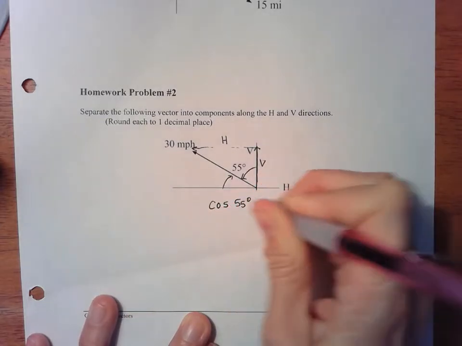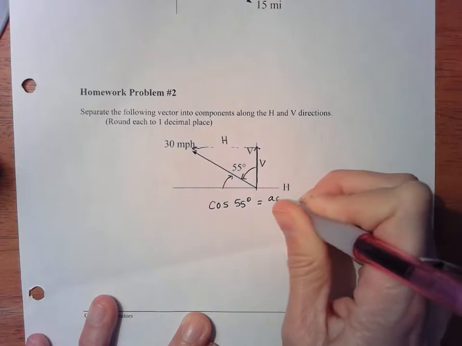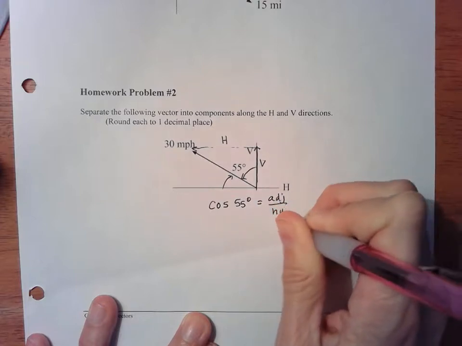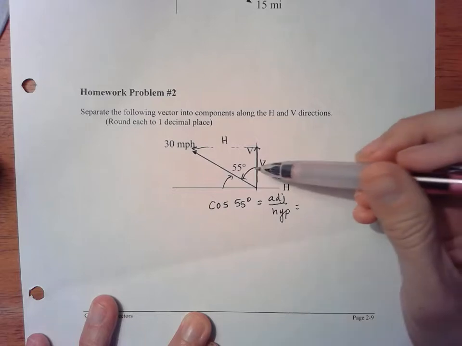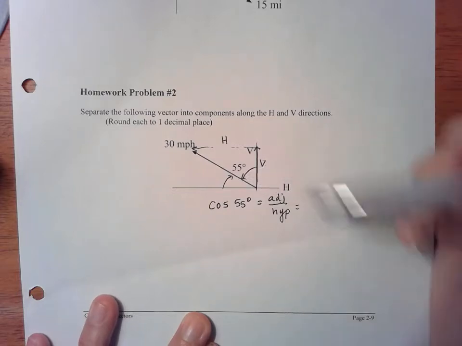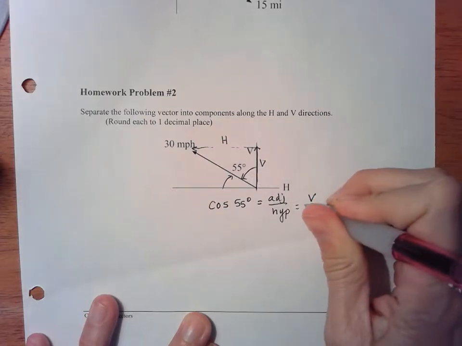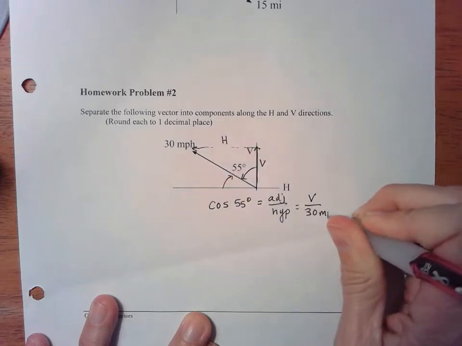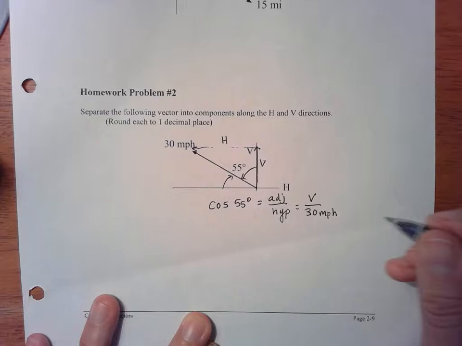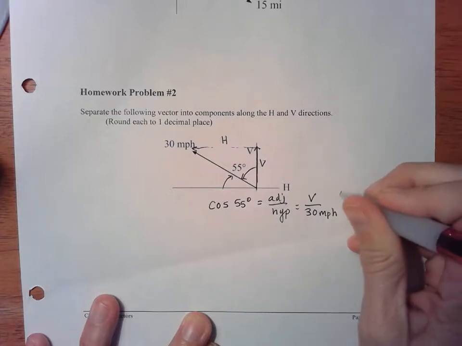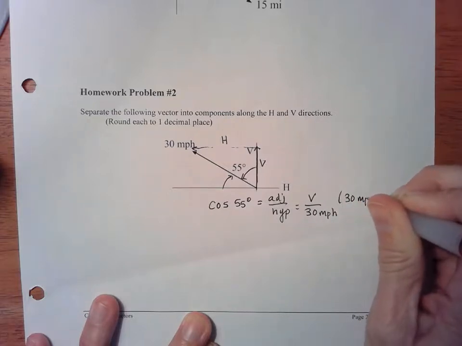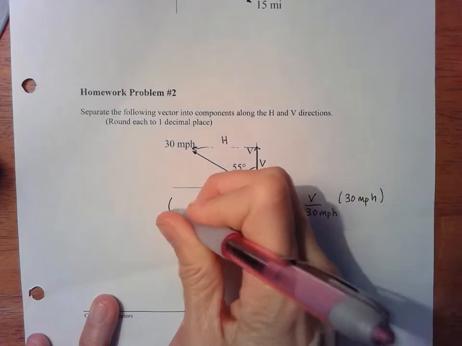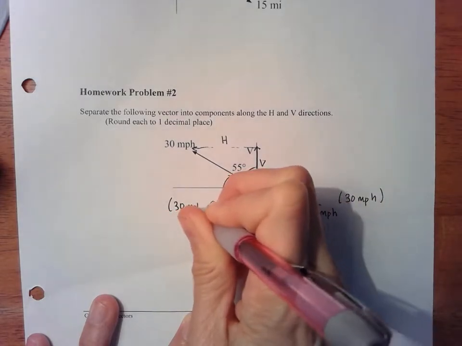Cosine of 55 degrees, again, that's going to be adjacent over hypotenuse. And let's look at what's adjacent here. For the 55 degrees, the vertical is adjacent. So it's going to be my vertical, and my hypotenuse here is 30 miles per hour. And again, using that same method that I used before, I'm going to multiply both sides by that denominator so I can get the V by itself, that vertical component by itself.